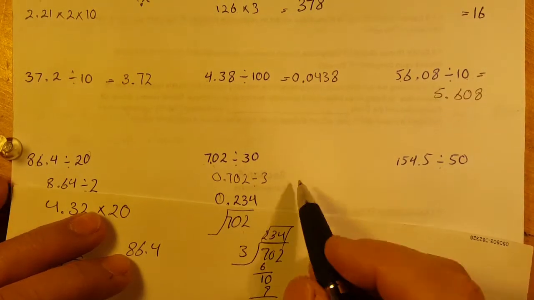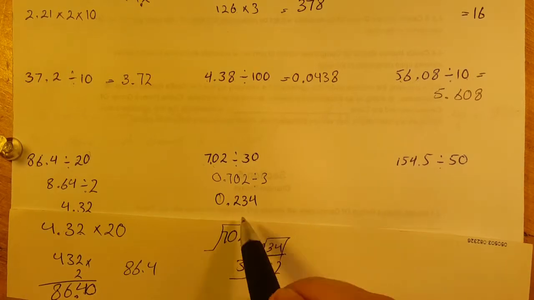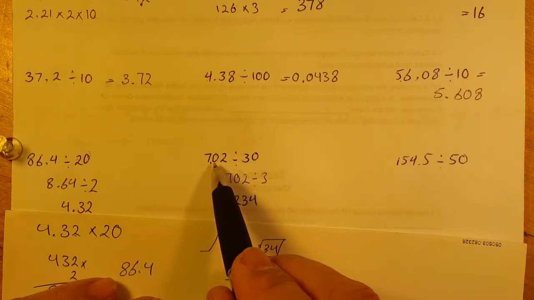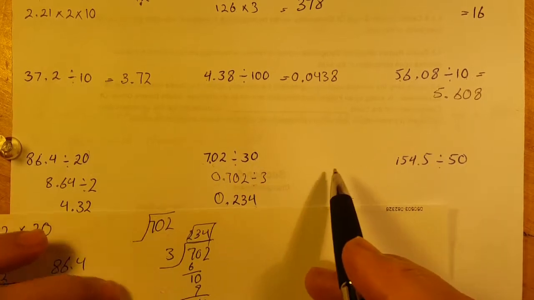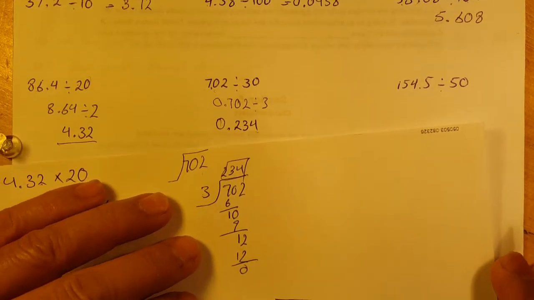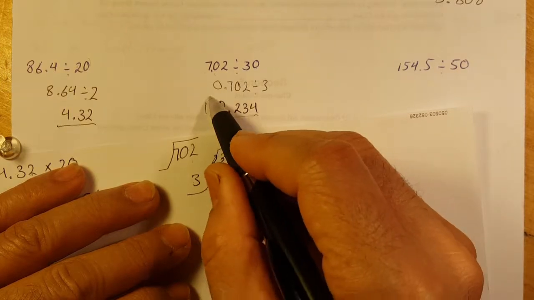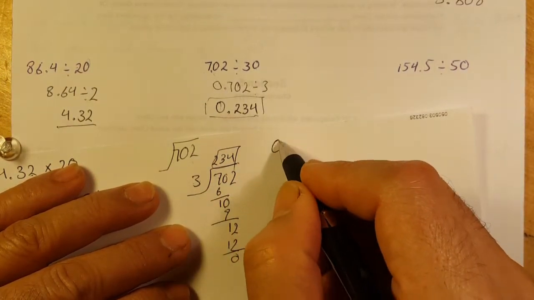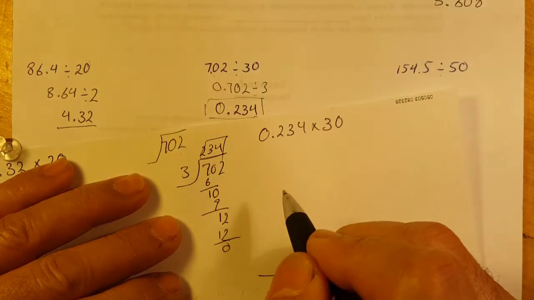And we have the decimal as well. So 7.02 divided by 30 is this. Now just to check it, to make sure that we got the right answer, this times 30 should be this. 0.234 times 30.